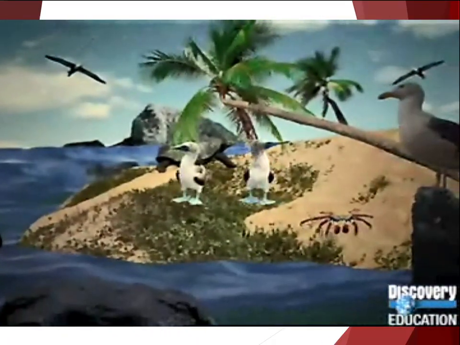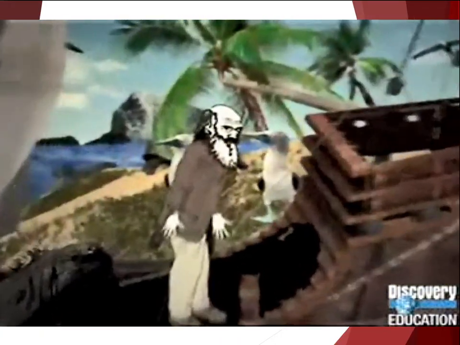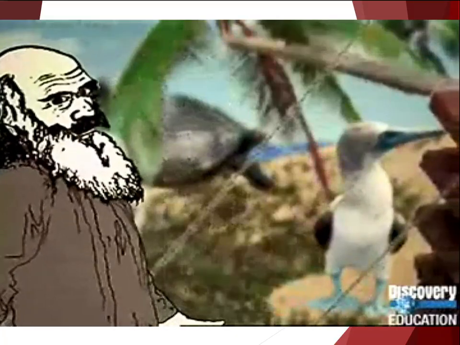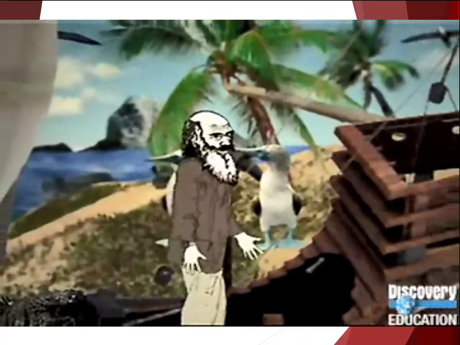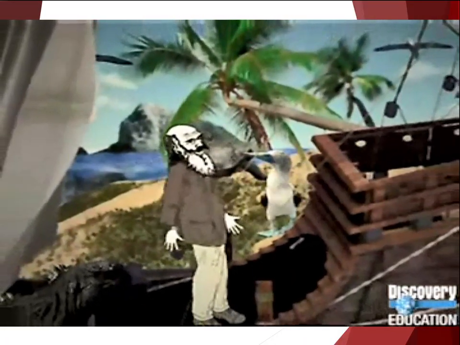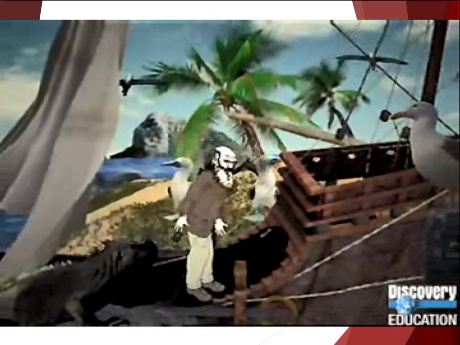Well into the 5-year study, Darwin reached the Galapagos Islands. The natural history of this archipelago is very remarkable. It seems to be a little world within itself, the greater number of its inhabitants, both vegetable and animal, being found nowhere else.